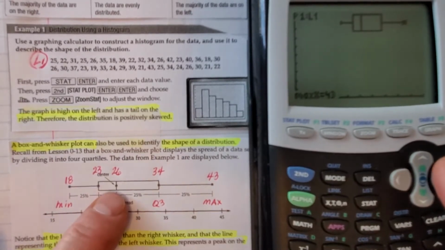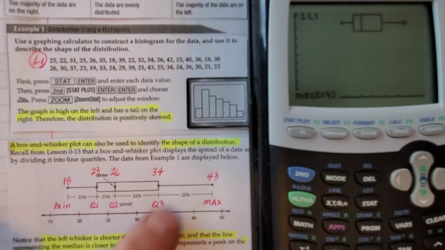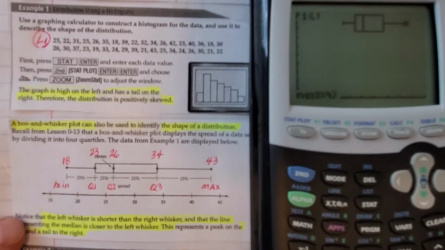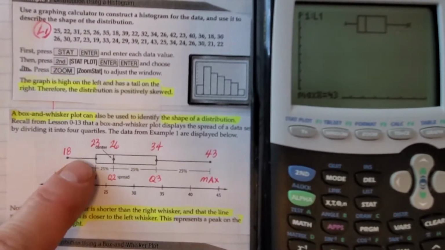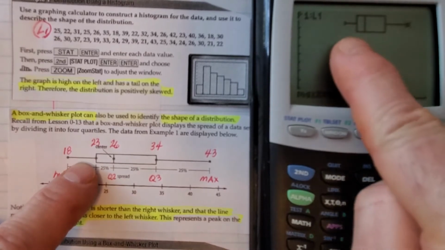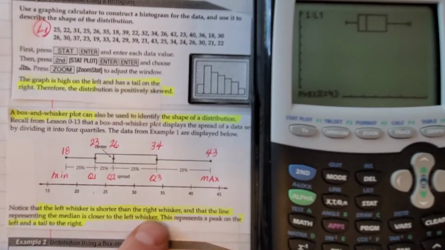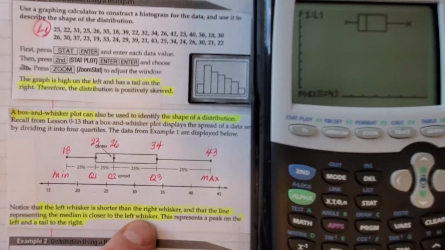Now, what does this mean? A box and whisker can be used to identify the shape of the distribution. So in this example, I'm going to move this up slightly, move down here. And notice that the left whisker, right here, is shorter than the right whisker. So that means that the line representing the median is closer to the left whisker.